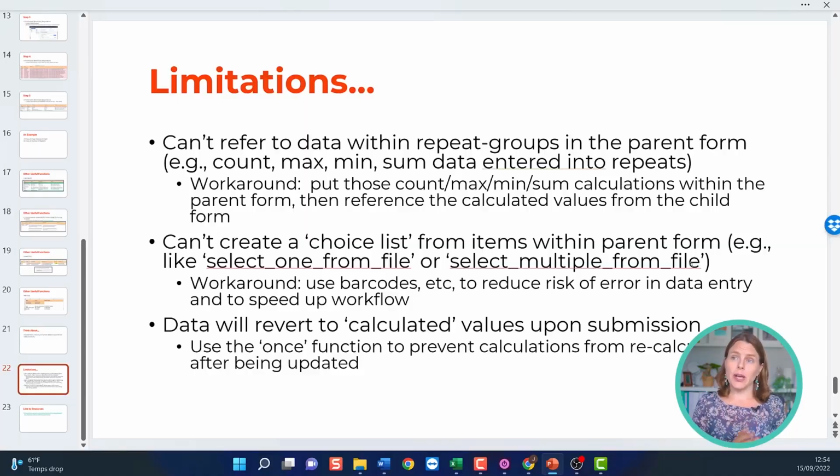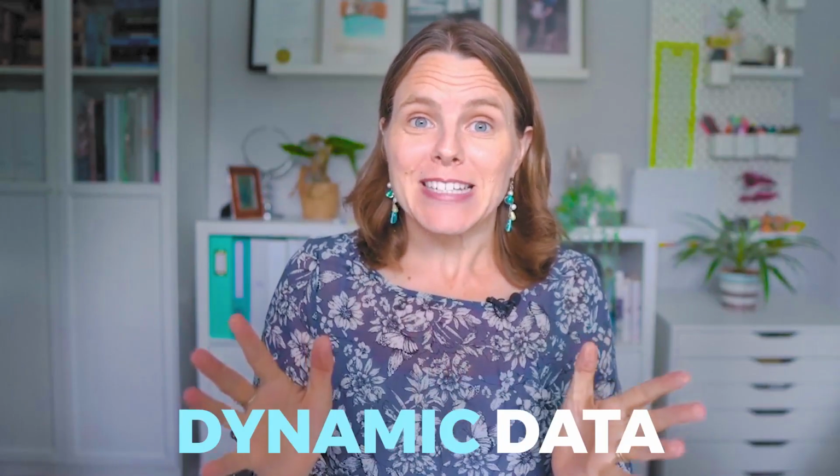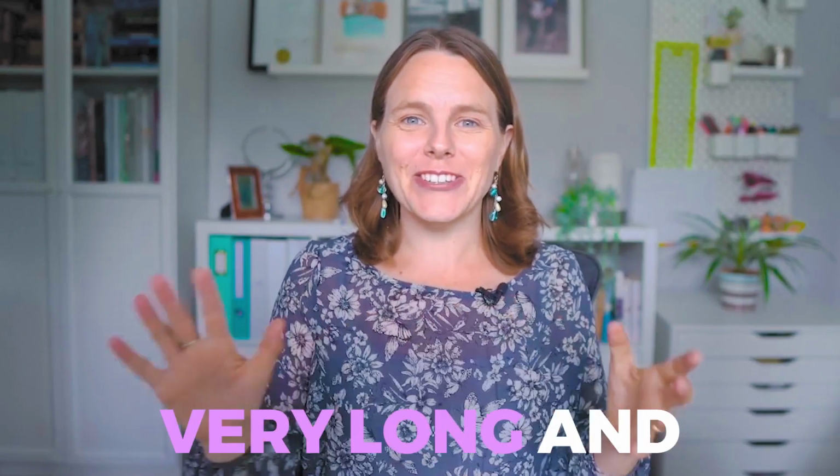Also, just to remind you that data will revert to the calculated values upon submission unless you use the once function to prevent those calculations from recalculating. So that is how you do dynamic data attachments. That was a very long and complex tutorial, so I hope you've been able to stick with me this far, but hopefully that has kind of walked you step by step through the process.